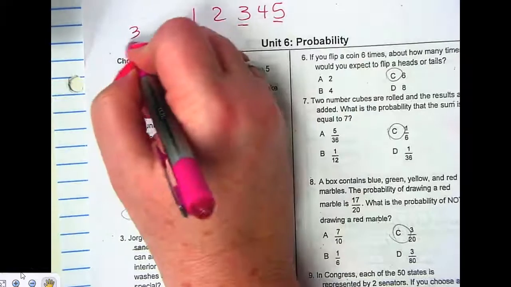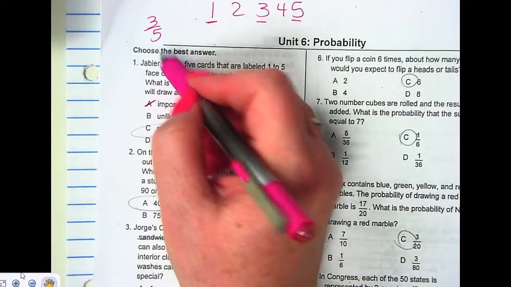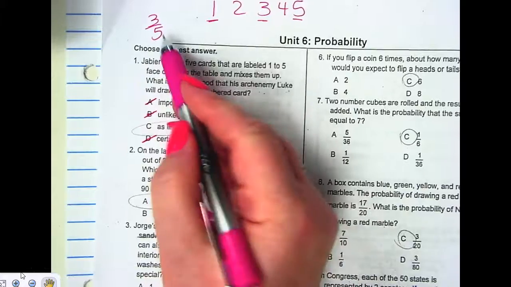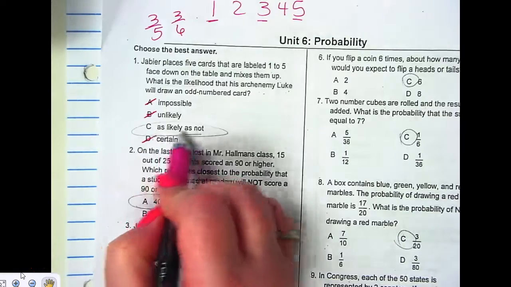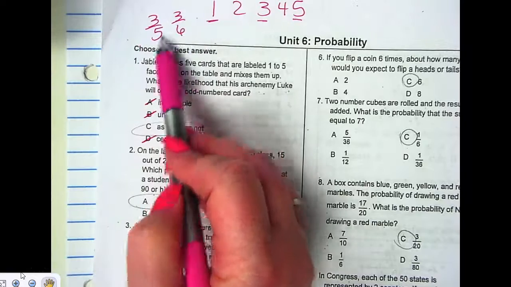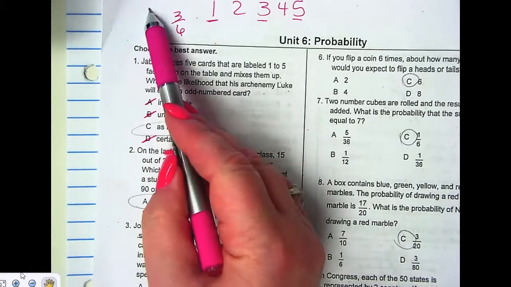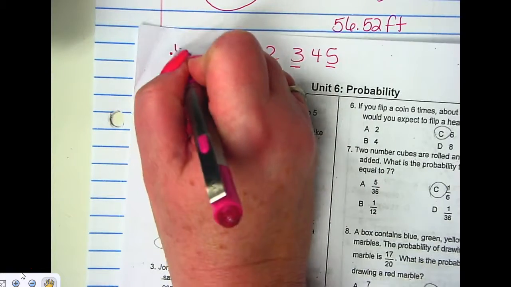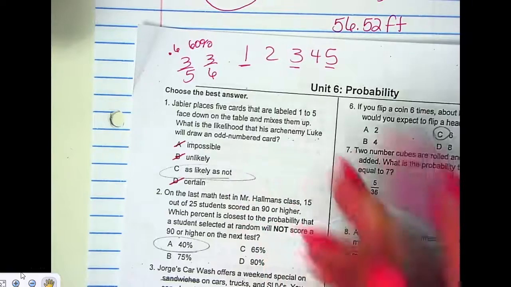So it's 3 out of 5. So that's certainly not impossible. It's not unlikely. It's not certain. So, but it's really not 50-50. If it was 3 out of 6, that would be as likely as not. That's 50-50. But the closest thing to it is as likely as not. Right? This is more of like a 60% chance. 3 divided by 5 is 0.6, which is 60%. So the closest one to 60% is as likely as not.